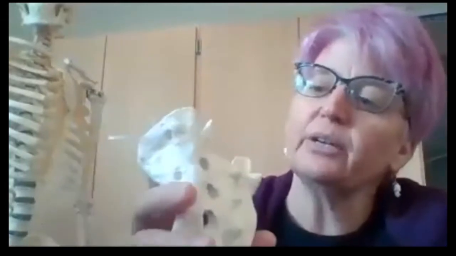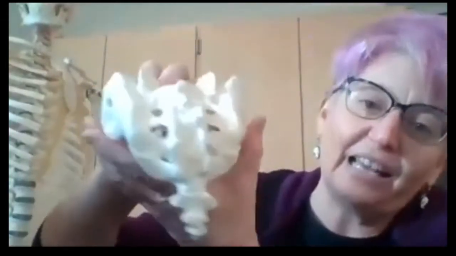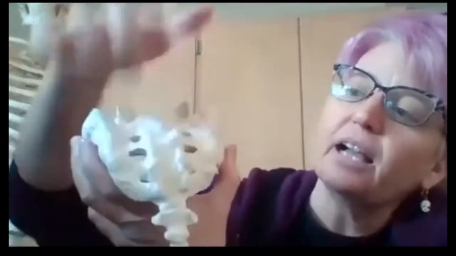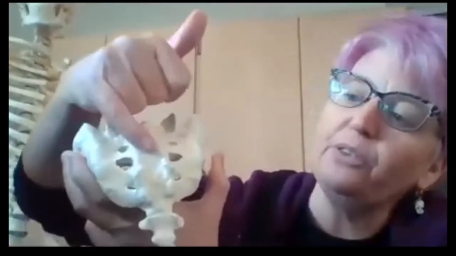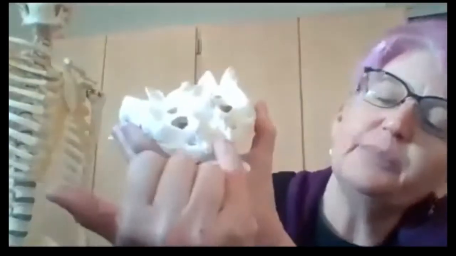And then we also, if this were a real sacrum, you could see there is a canal, a sacral canal that runs deep to this crest, where the distal end of the spinal cord is going to go all the way down through here, and then it comes out of an opening down here at the end called the sacral hiatus. And that is your sacrum.